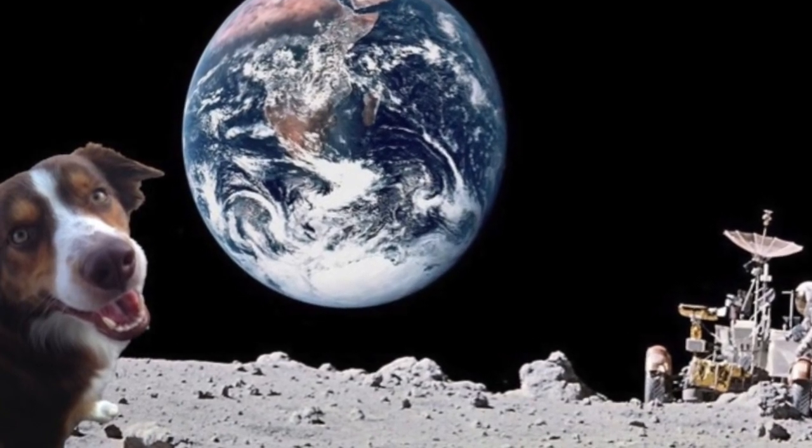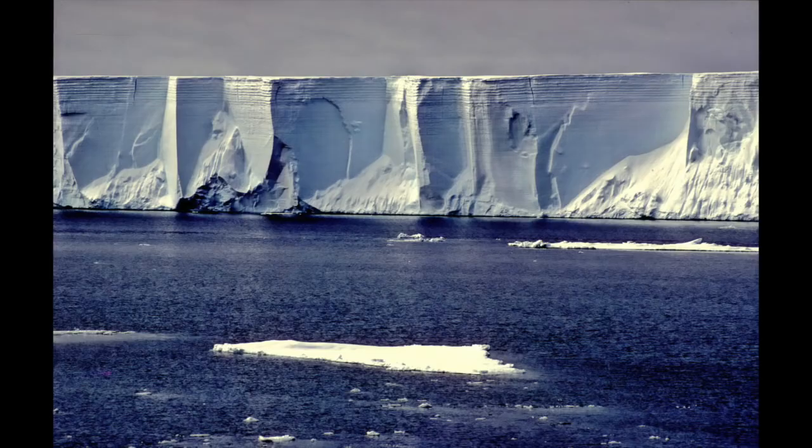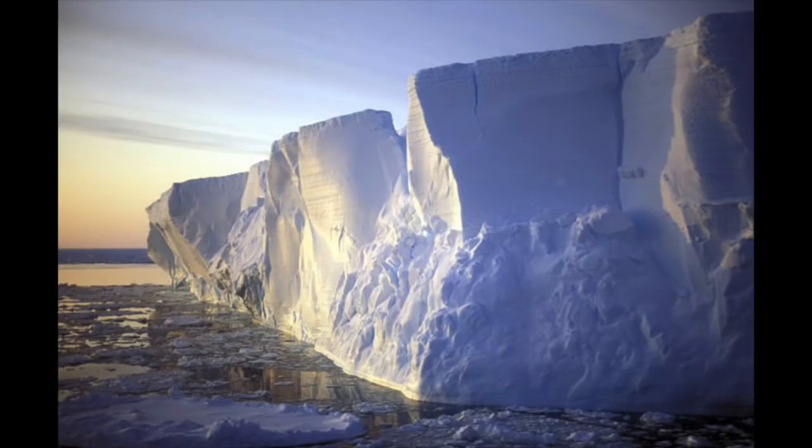Real quick, I want to address the idea of the ice wall, and when we say the ice wall, what we mean by that. A lot of the people who are skeptical are saying, if there's this great ice wall, how come there's no pictures of it? Well, there are hundreds, if not thousands, of pictures of the ice wall.